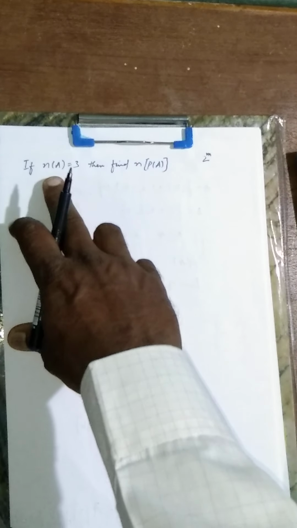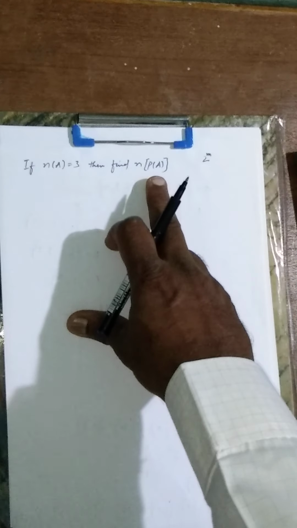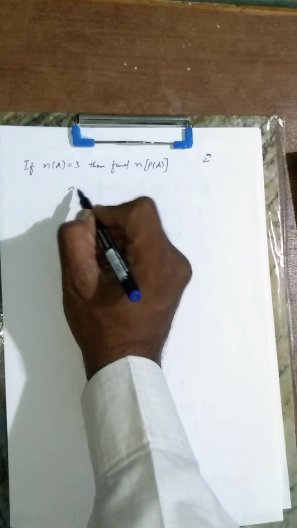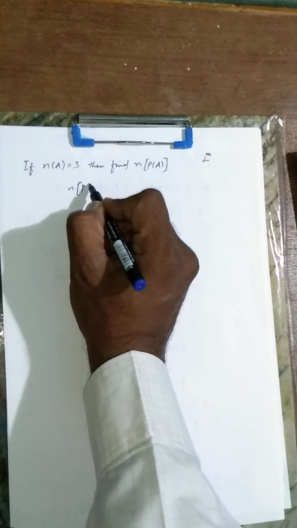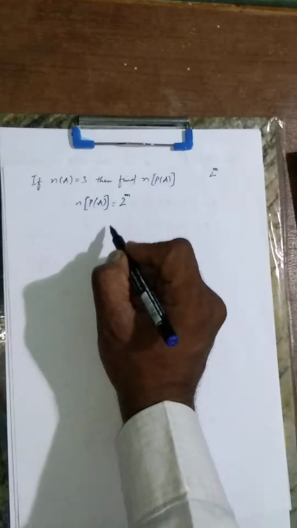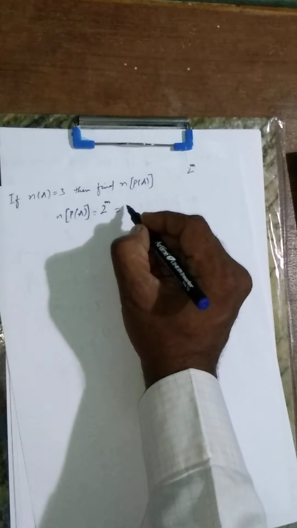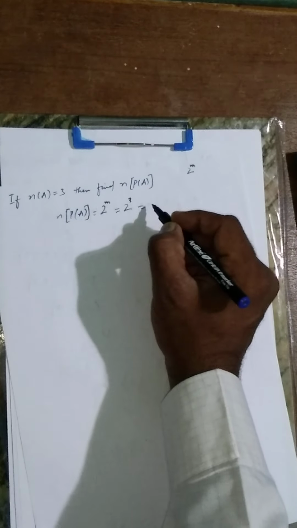Now let's continue. Here is a question. If the number of elements in a set A is 3, then find the number of elements in the power set of A. We all know that the number of elements in the power set of A is always 2 to the power of m, where m is the number of elements in A, and we know that it is 3, so that will become 2 to the power of 3. 2 cube is equal to 8.